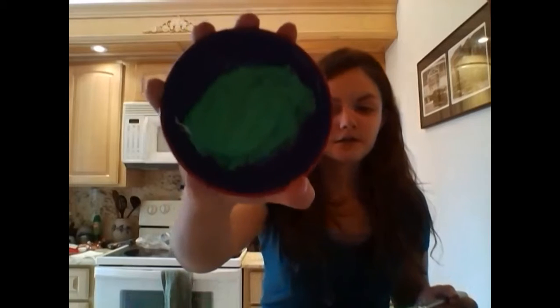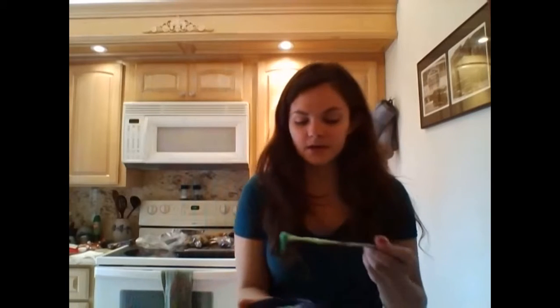I'm using darker green frosting for the plasma membrane.